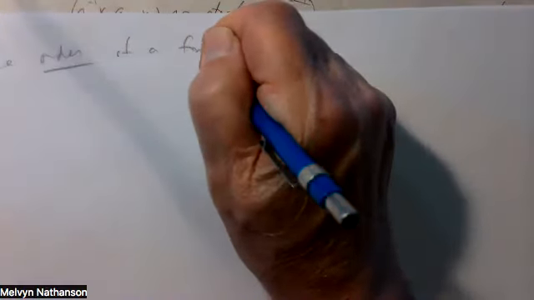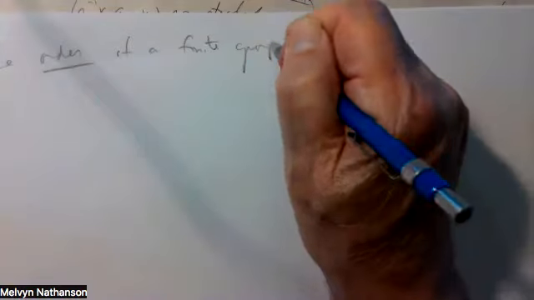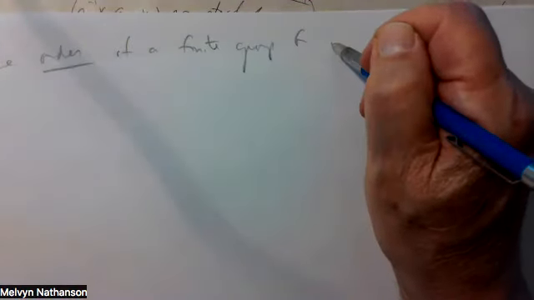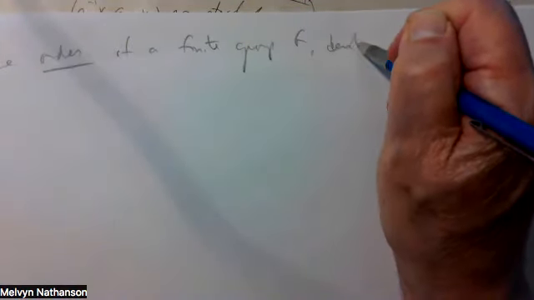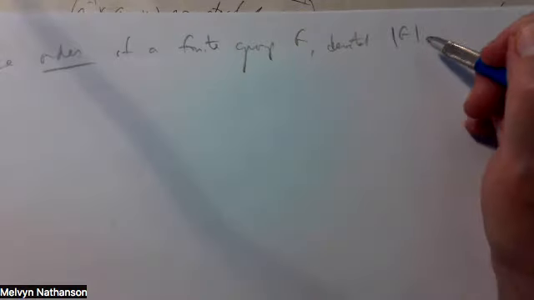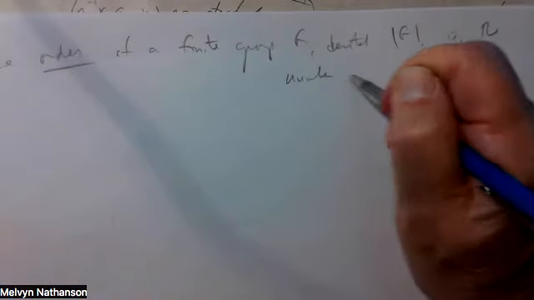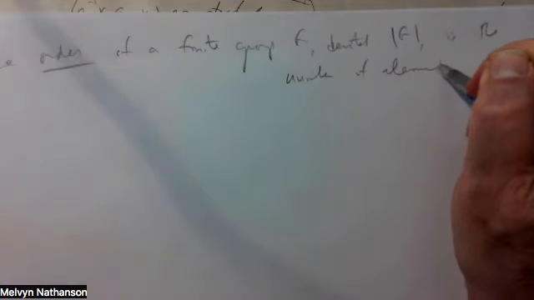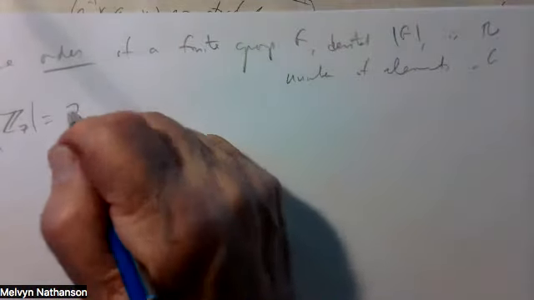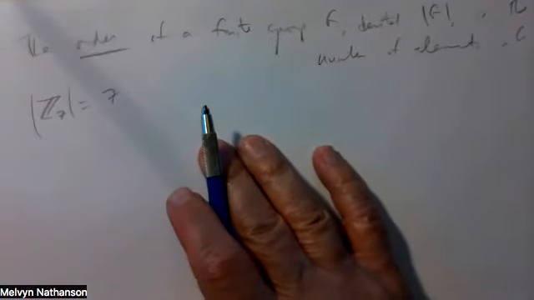So what is called the order of a finite group, G, which is denoted by G with absolute value signs around it, is the number of elements in G. So for example, if you take Z7, the integers mod 7, the order of that group is 7.